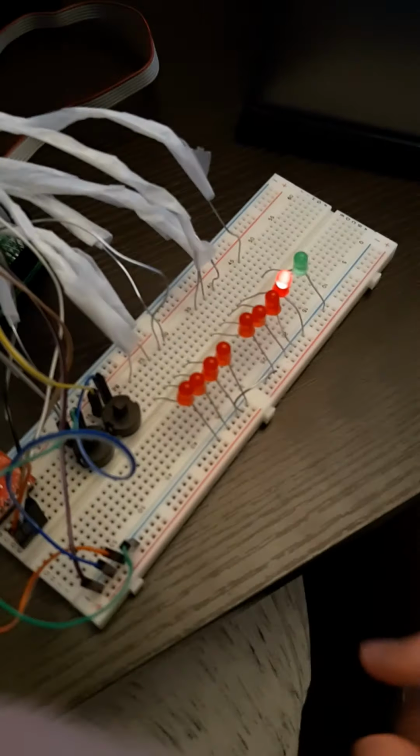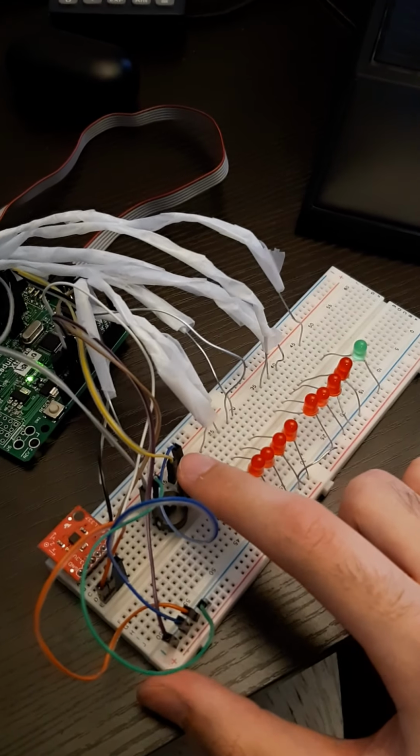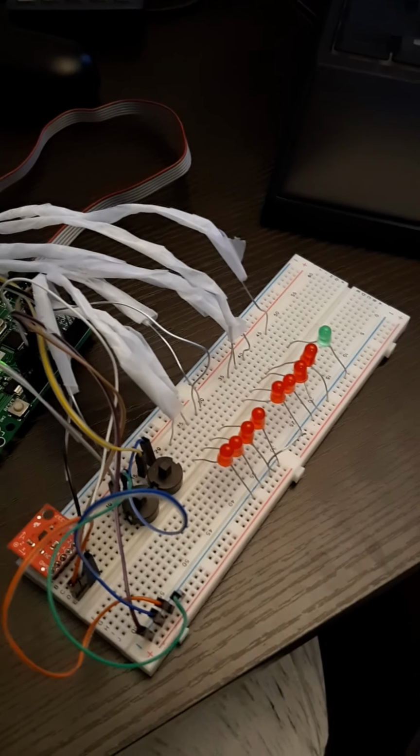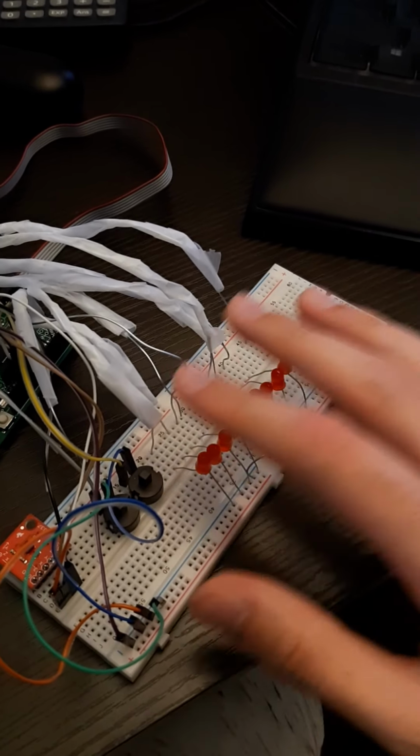Now to test the functionality of my stop button, I'm going to press the stop button to indicate that it stops the communication with the computer. So I press the stop button. As we can see, all the LEDs turn off and the plot stops plotting, and no matter how much I move it, nothing will be plotted.